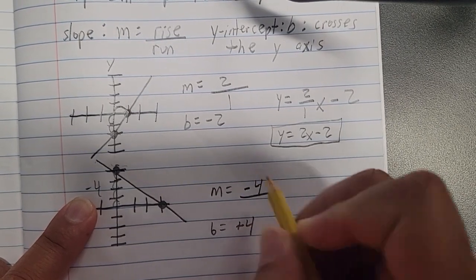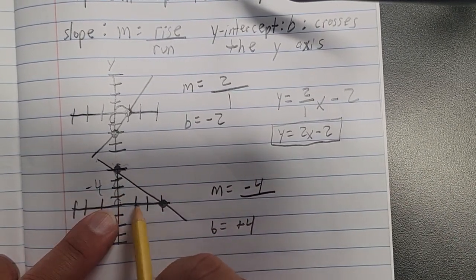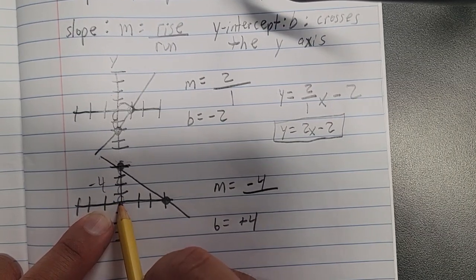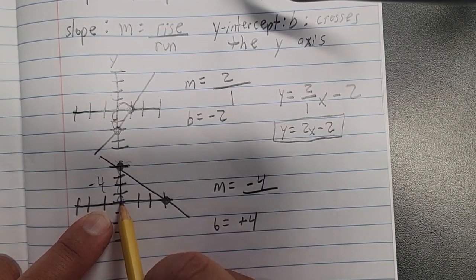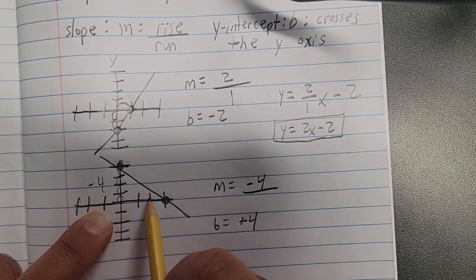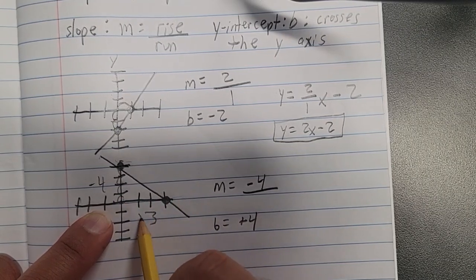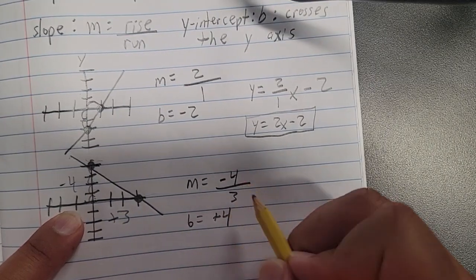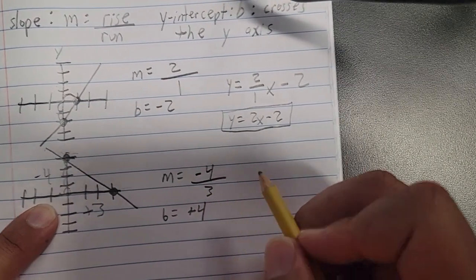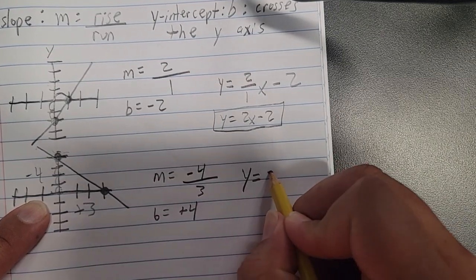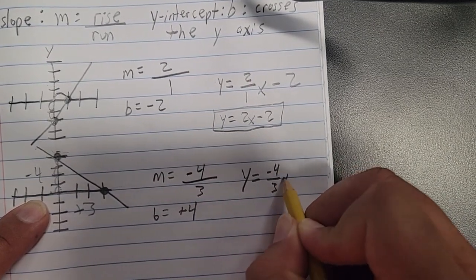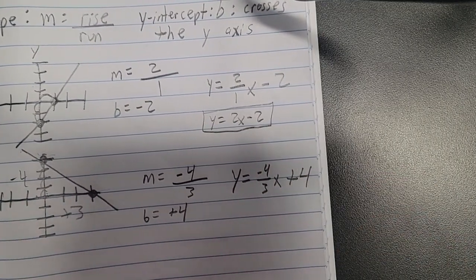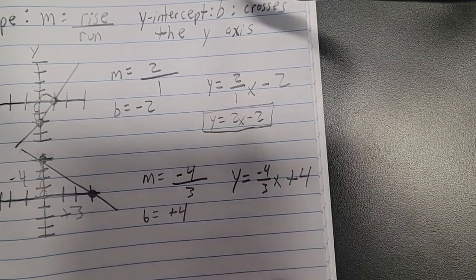Put -4 divided by. And now from here, how many lines do you have to go this way? Again, you have to say 0. Don't say 1. A lot of people say 1 and you get messed up. So 0, 1, 2, 3. 3 going to the right, and that's always going to go to the right. It's always going to be positive for the run part. So this one does not reduce. My answer is y equals -4/3 x, and then this is a +4, so put +4.